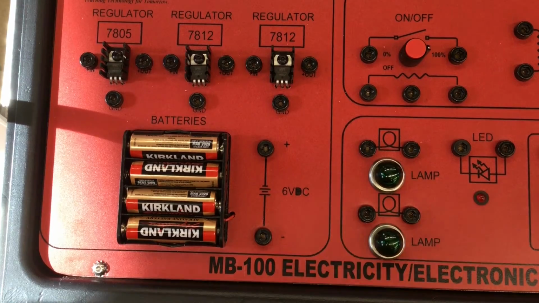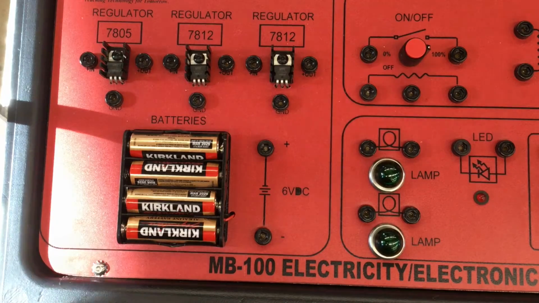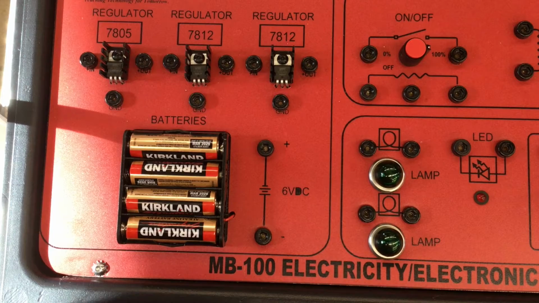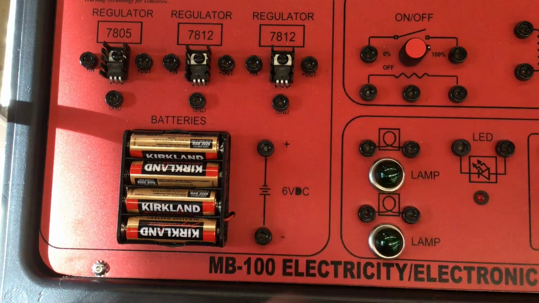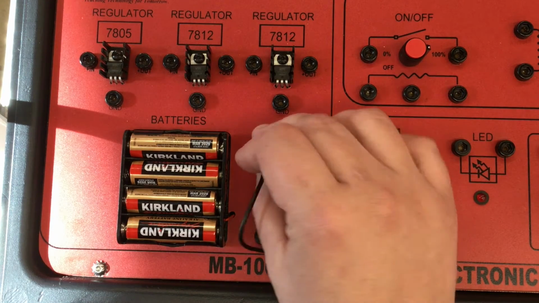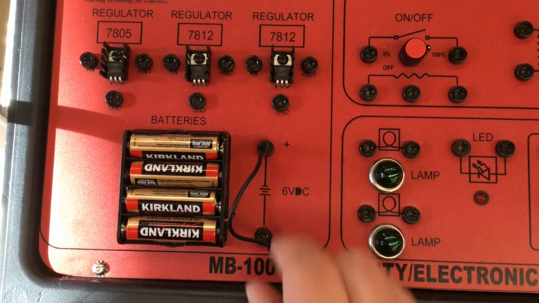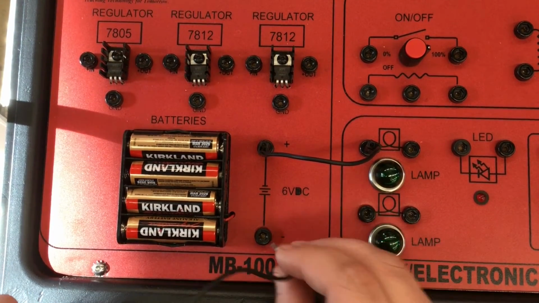Now remember, we are talking about circuits, and electricity likes to end wherever it began. So electricity ends where it begins, and it has to go in a complete circle in order to work. First thing I'm going to do is plug in one of these jumper wires. This is also one of your tool IDs. One of these jumper wires is going to go into the positive end, and we're going to try to get this lamp to light up. So we're going to go from the positive terminal to the lamp, then we're going to go from the negative terminal.